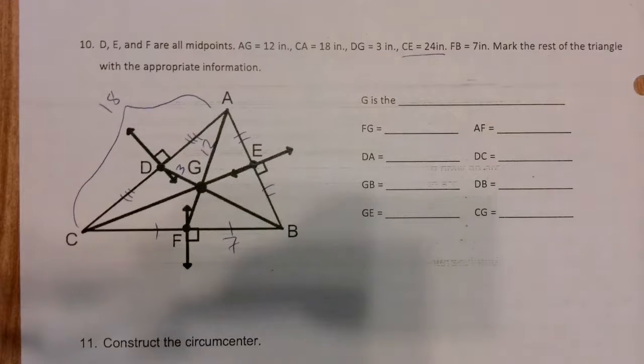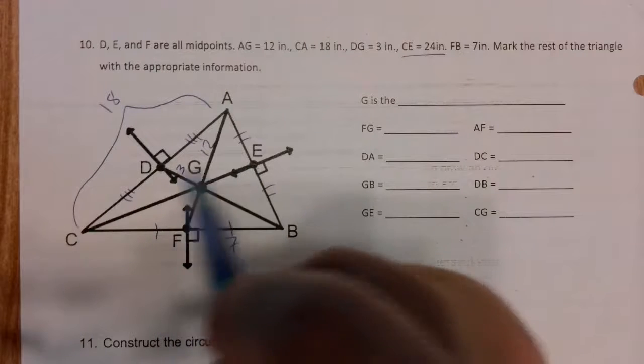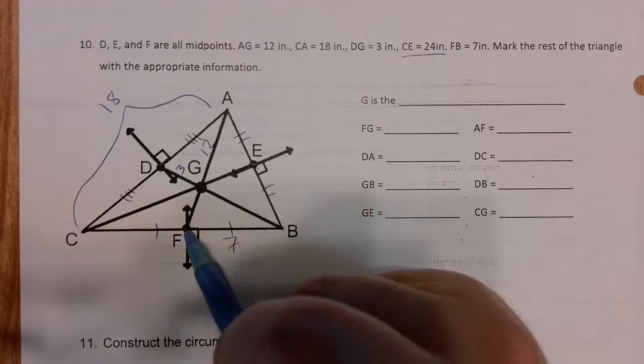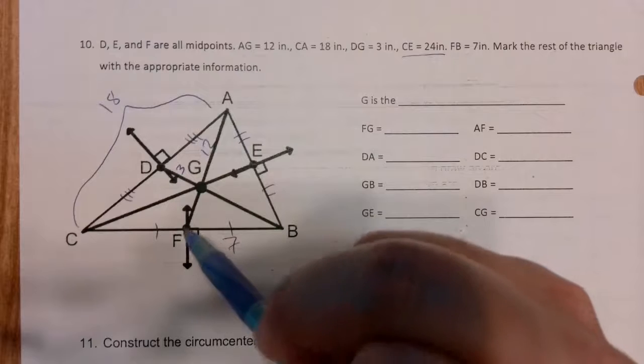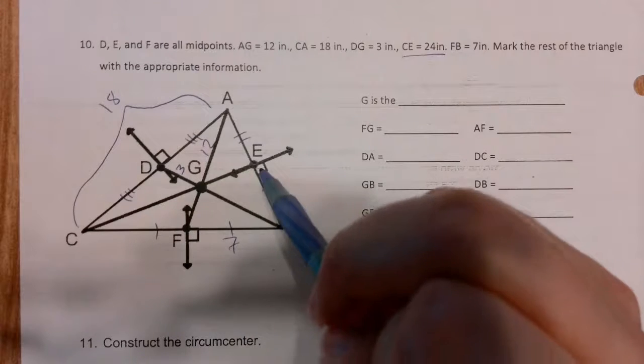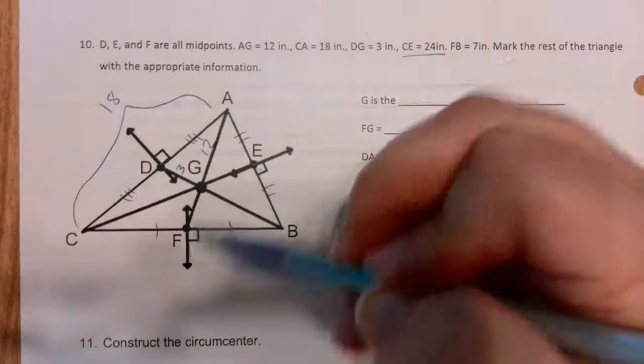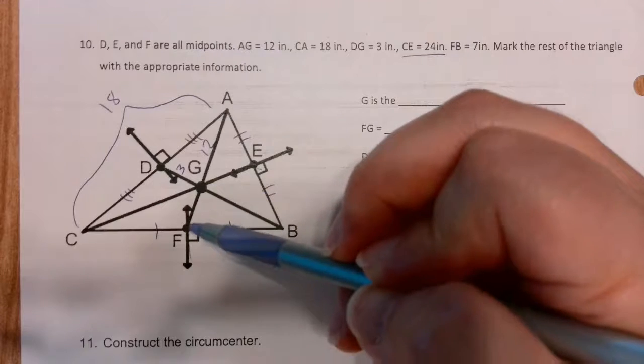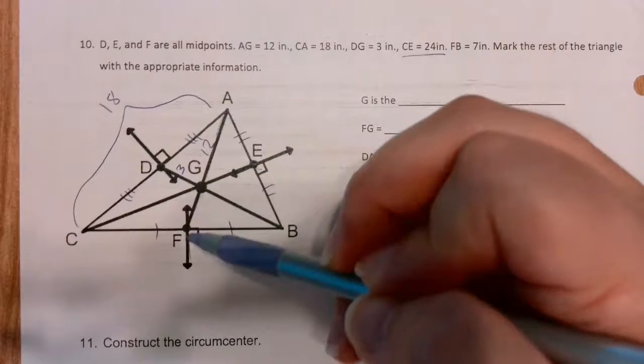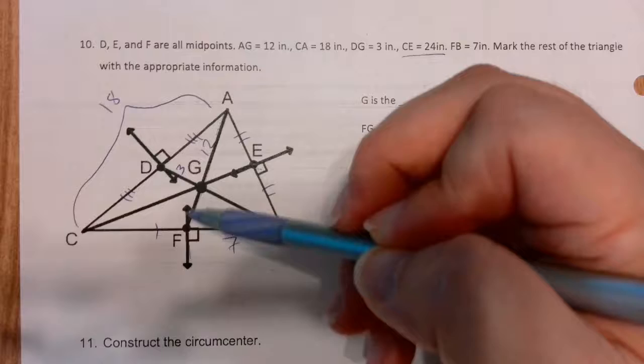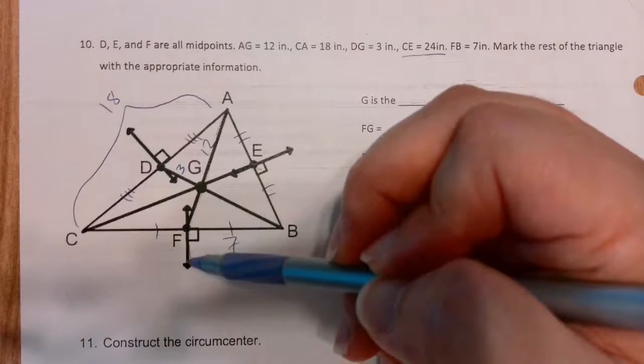G, what is the name of this point? So let's see here. We have midpoints, and in the midpoint, there is a perpendicular symbol here on each of those midpoints, but look at where G comes from. G comes from this line, and the perpendicular symbol is on the other one.